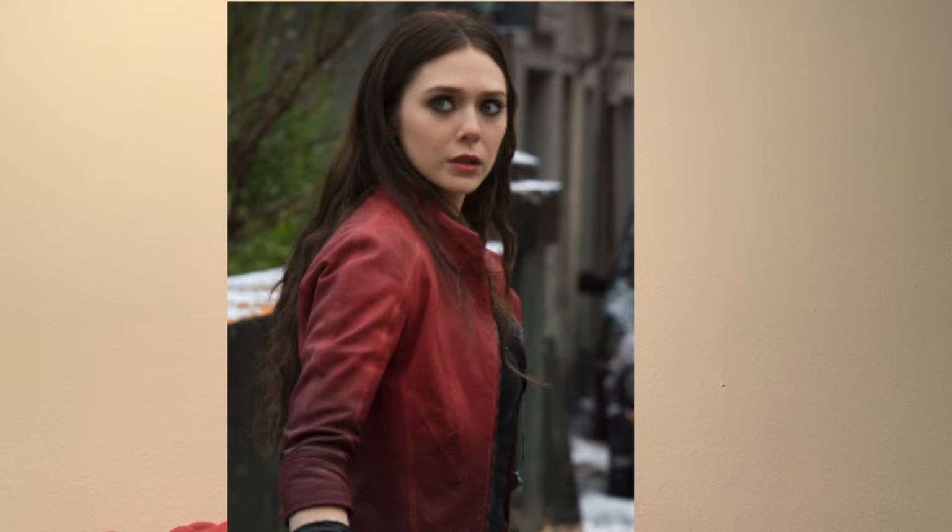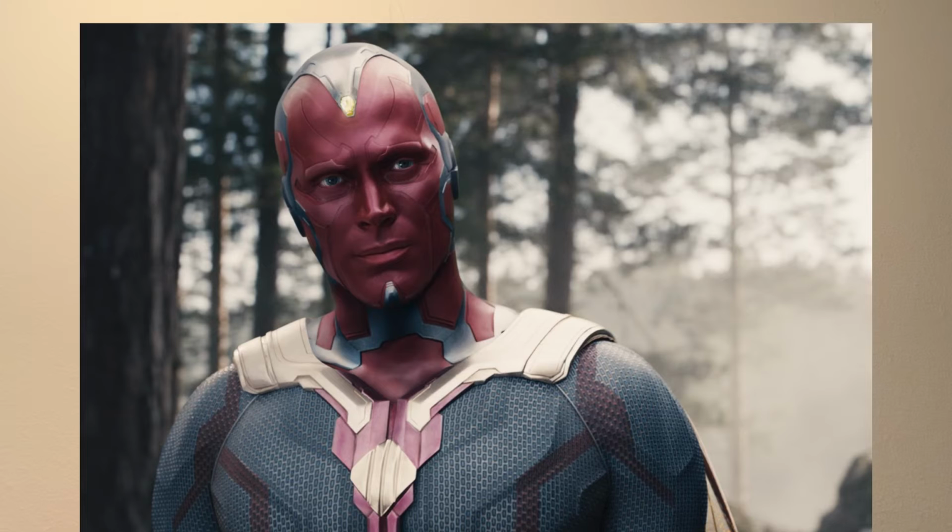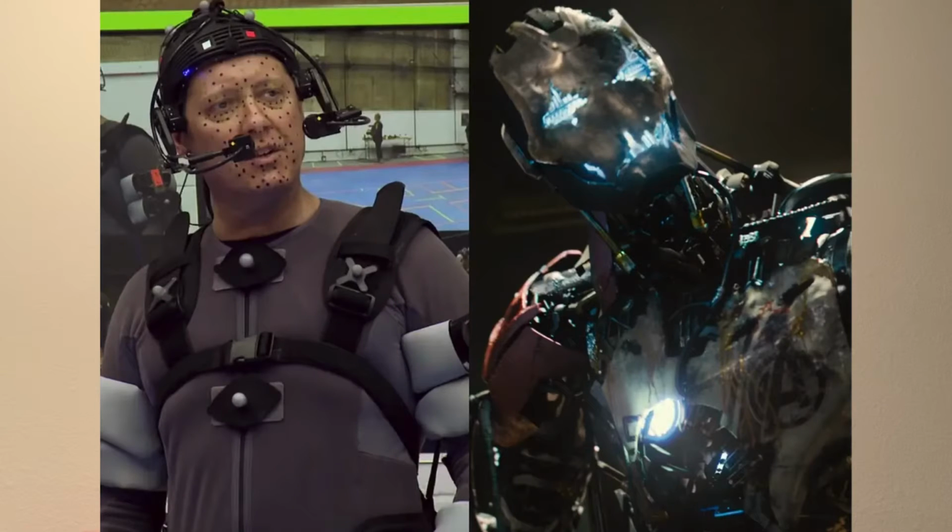In terms of the new cast members, we have Aaron Taylor-Johnson, who plays Pietro Maximoff, or Quicksilver. We have Elizabeth Olsen playing Wanda Maximoff, Scarlet Witch. Paul Bettany playing the voice of Jarvis and Vision. And James Spader playing Ultron. So now that we know the players and the development, let's take a look at the plot.